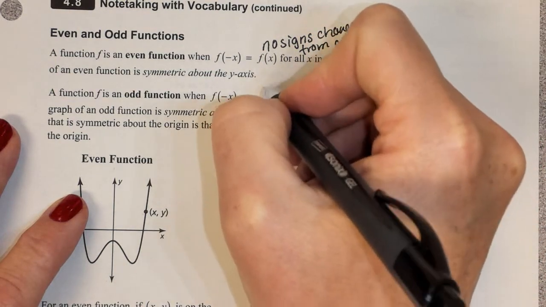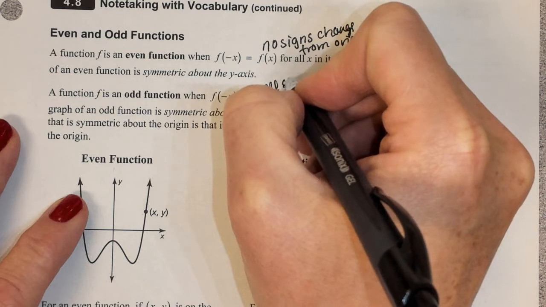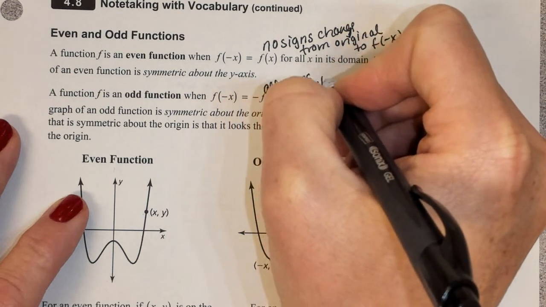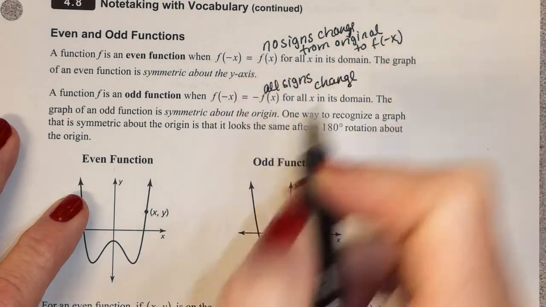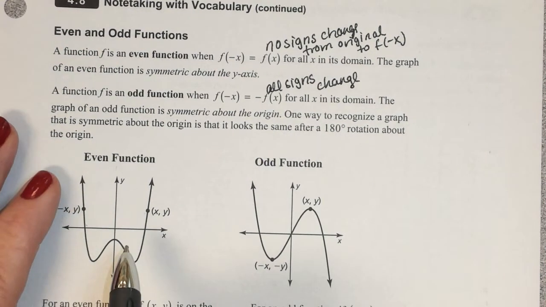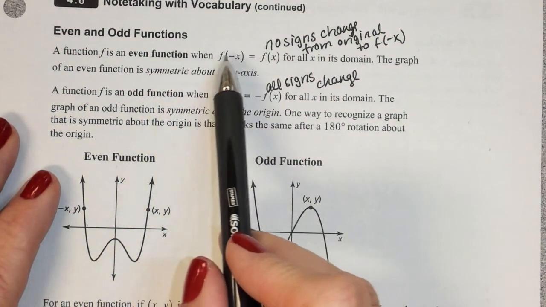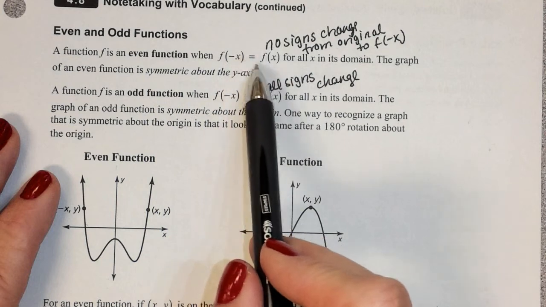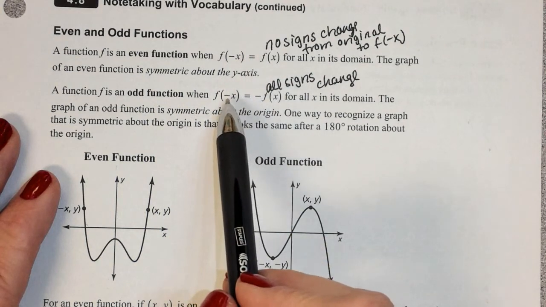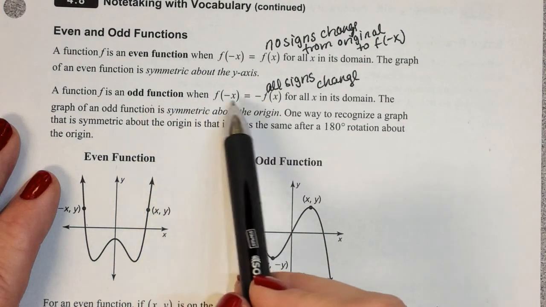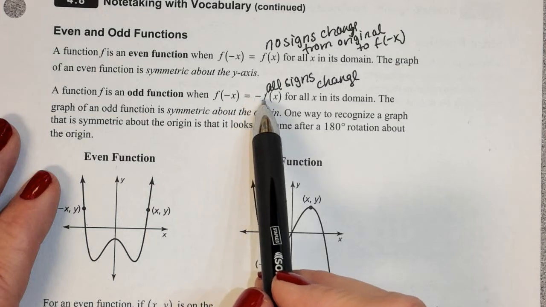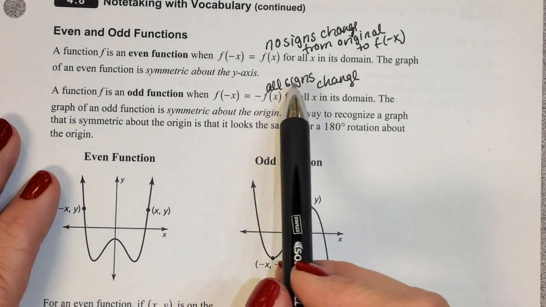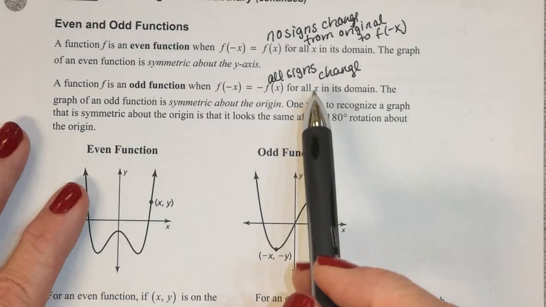But this is going to mean that all of them change. So when we have an even function, we plug in negative x, we get the exact same function back. But when we plug in a negative x and it's an odd function, we get the opposite of the original function. All of the signs change.